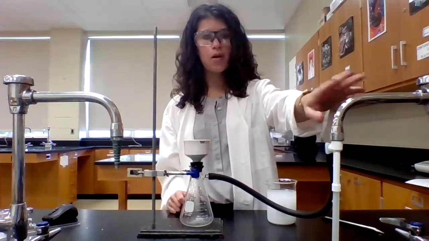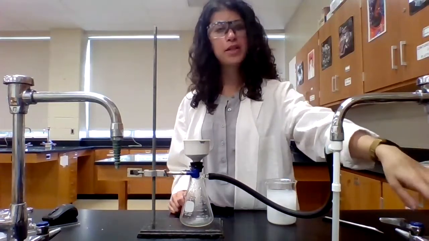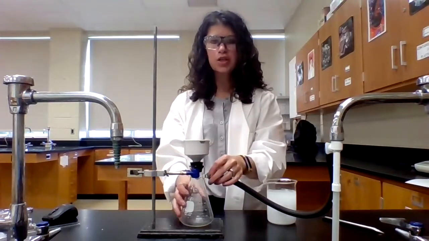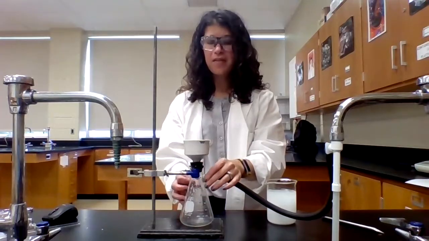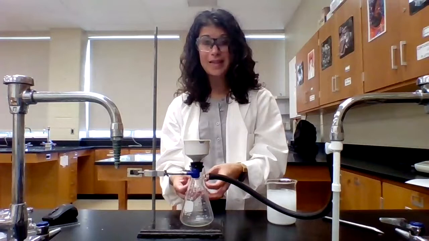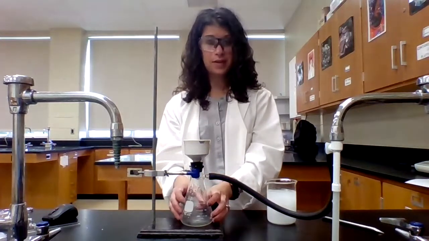This hose is connected to an aspirator on my benchtop sink. And so the point of this is that when I turn on the water here, the force of the water coming out of the sink is actually going to draw a vacuum. And that vacuum is going to take any solution that's up top here and suck it down into the filter flask.